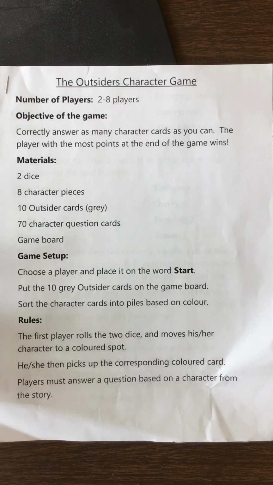All right, now the next part is called game setup. This takes place before they play the game. Okay, what do people have to do before they play the game? So first of all, you have to choose a player. So choose your player token. You have to explain that to your players. Choose a player and place it on the word start, for example. You may not have a start on your board. This game had a start.